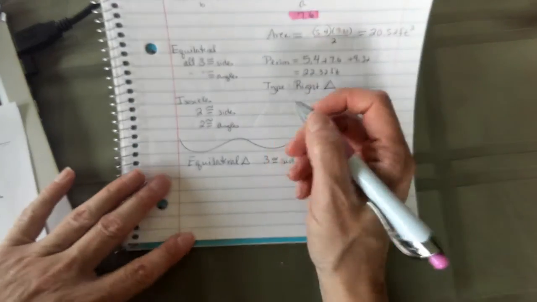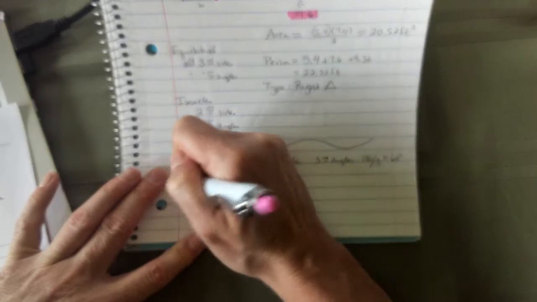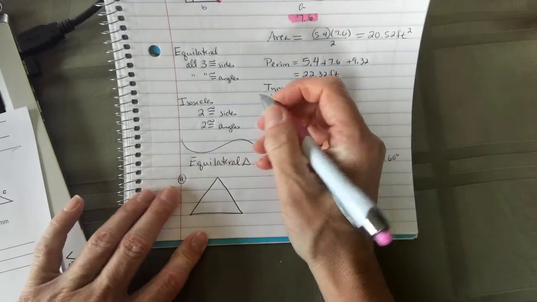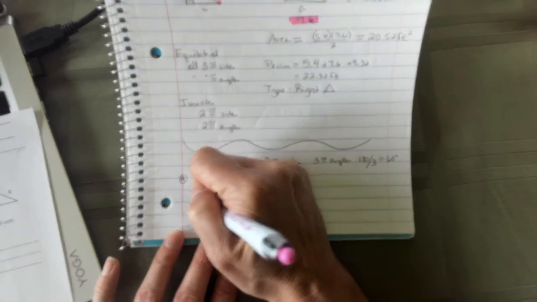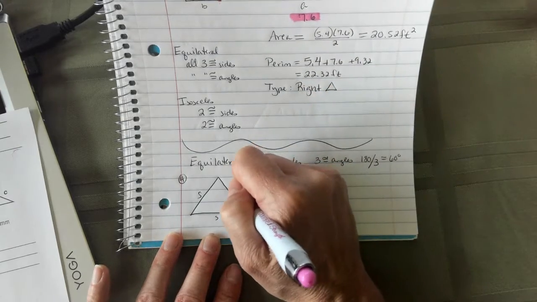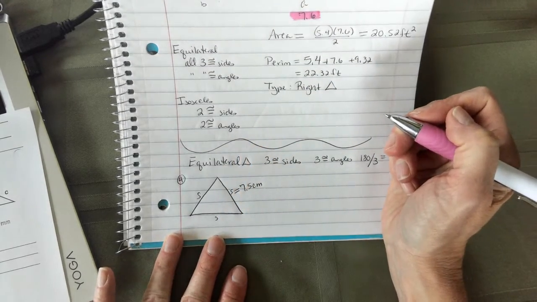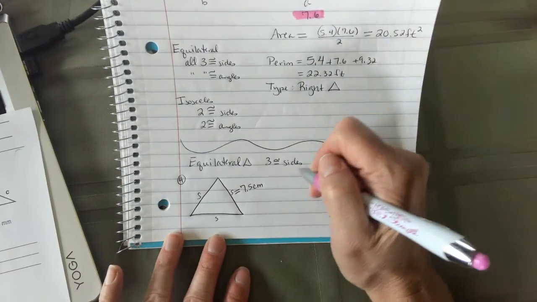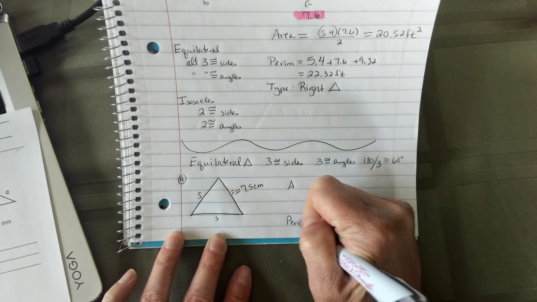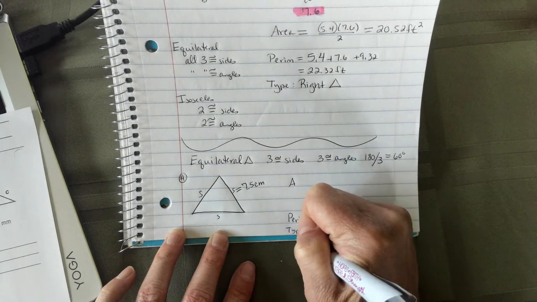So I'm actually going to walk us through problem number 4 in our assignment. And we are told that all of these sides are called S. And S is going to be equal to 7.5 centimeters. And so our task is to find the area, the perimeter, and you're going to notice I'm giving myself more space for the area than the perimeter, and then the type.